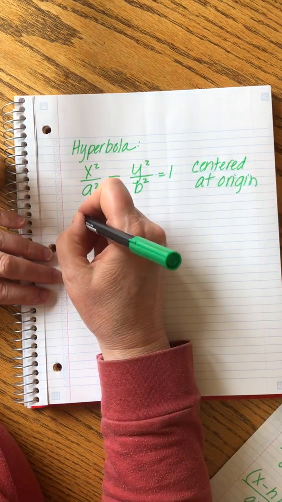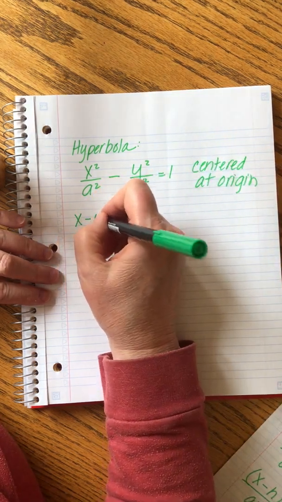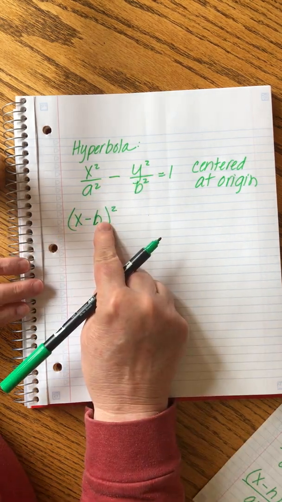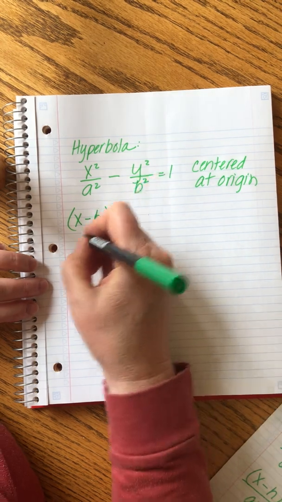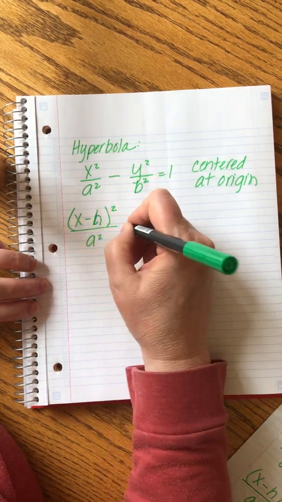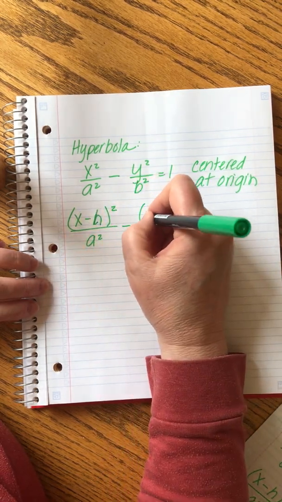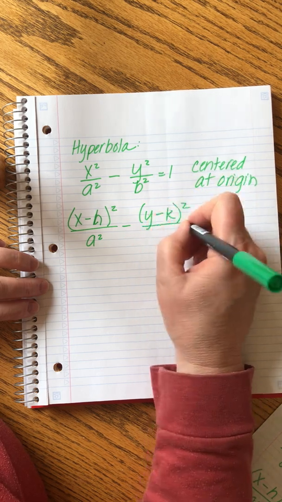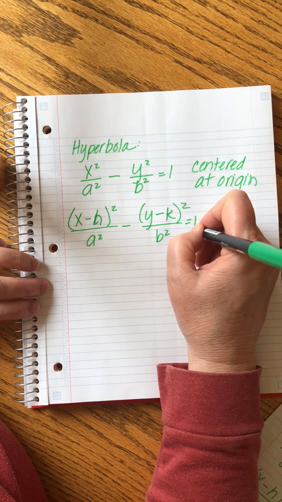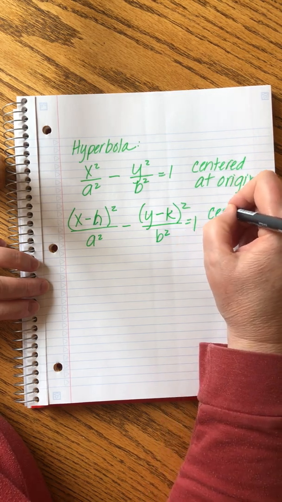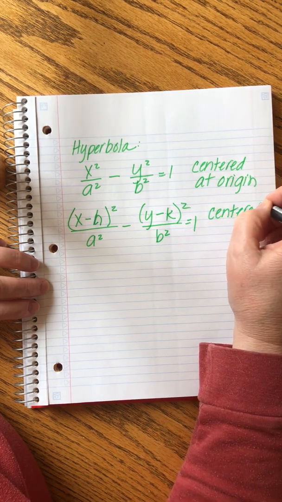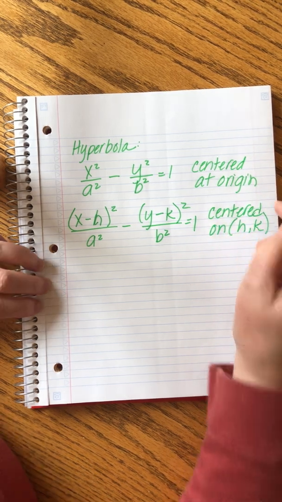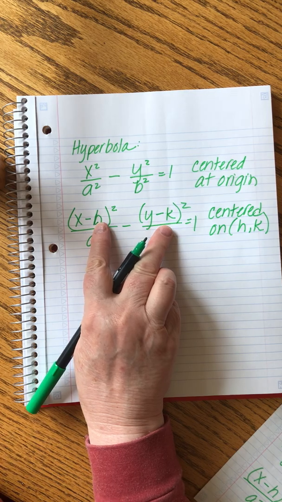And then same thing, we use H for our horizontal change, opposite sign. This is over a squared. And then we subtract y minus k, quantity squared, over b squared equals 1. And this is centered on point HK. All right? And remember, we just have to be careful about those minuses.